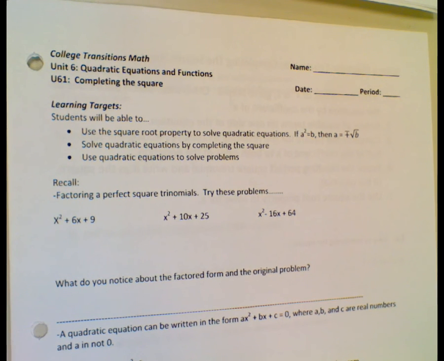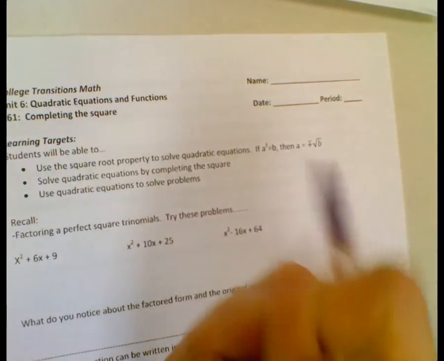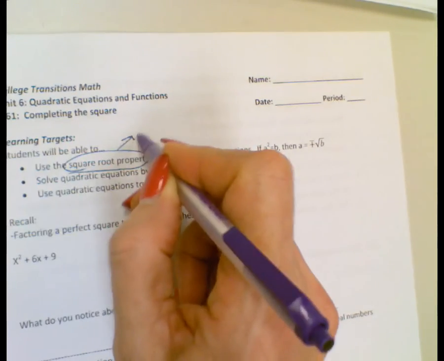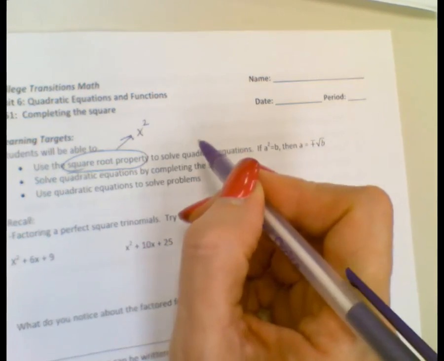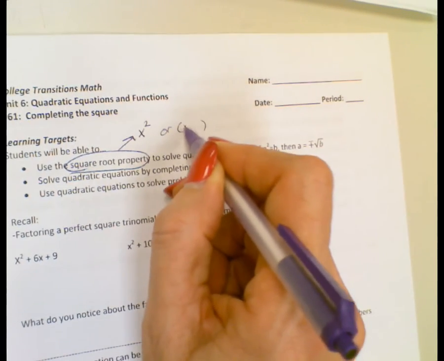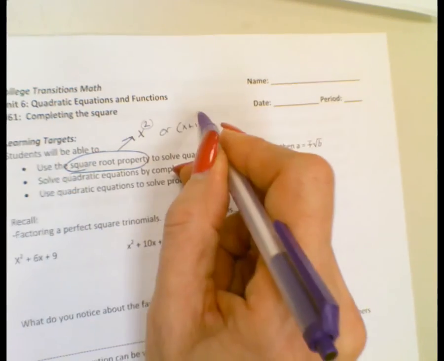So let's start. So U6-1 is completing the square. We've already learned how to solve quadratics by factoring, and today we're going to do it using two other methods. One of them is called the square root method. You will use this if you have an x squared in the problem by itself, or a binomial square. If you see something like this by itself, you can get rid of the square by square rooting both sides.